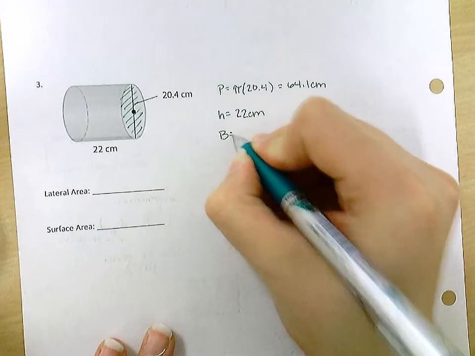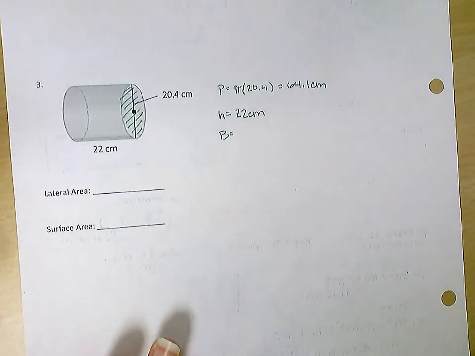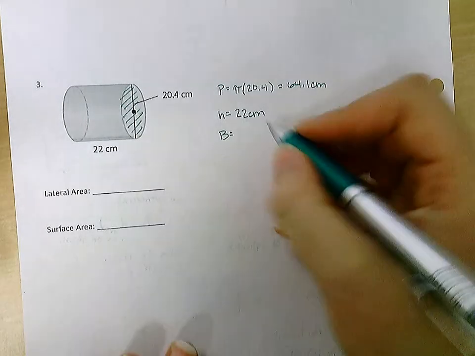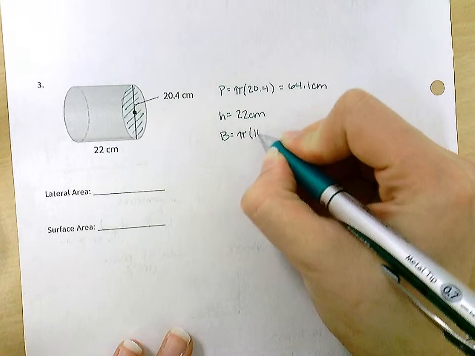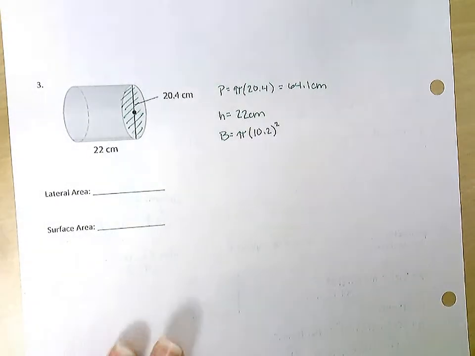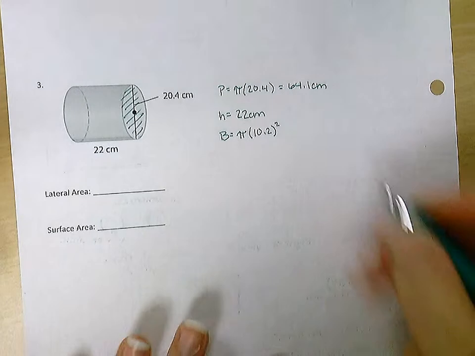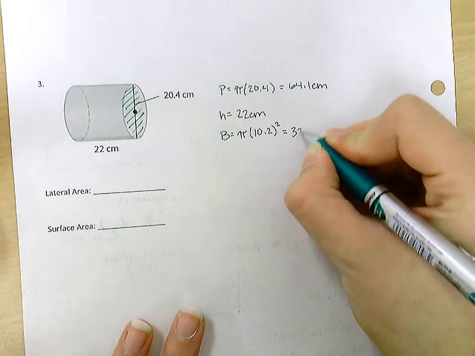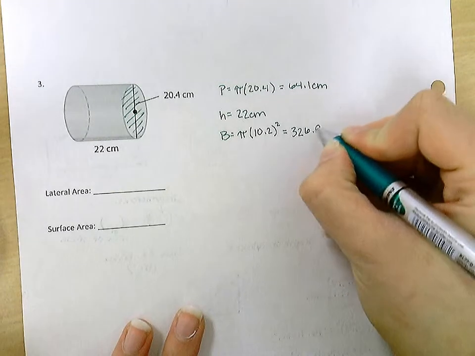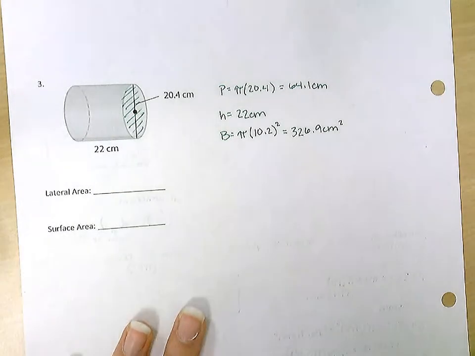And then B, or area of the base. This time we're given the diameter, so we have to divide that by 2 to get the radius, so that we can use pi r squared. So we use pi times 10.2 squared to get 326.9 centimeters squared.